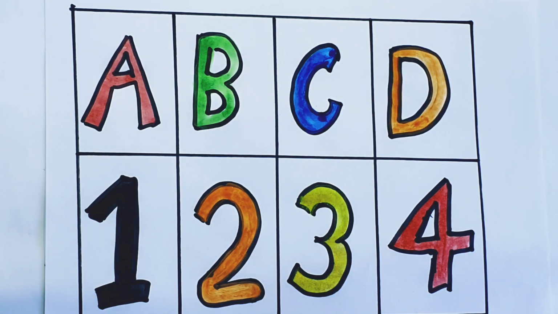So kids, what did we learn today? Red color, orange color, yellow color, blue color, green color, light green color or black color. A for apple. B for ball. C for carrot. D for dog. 1 one. 2 two. 3 three. 4 four.